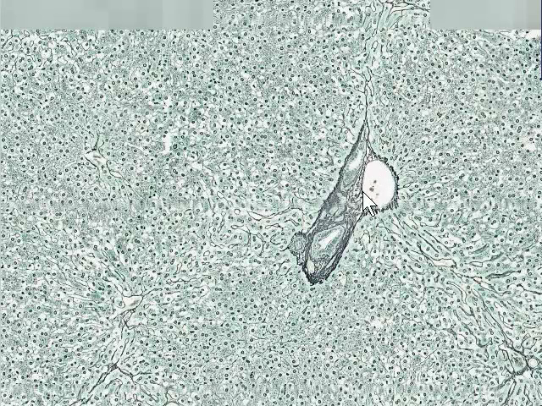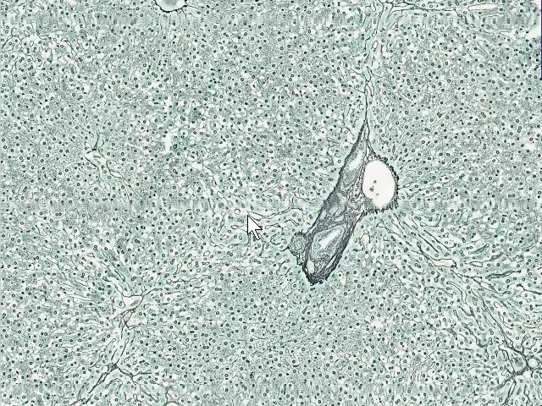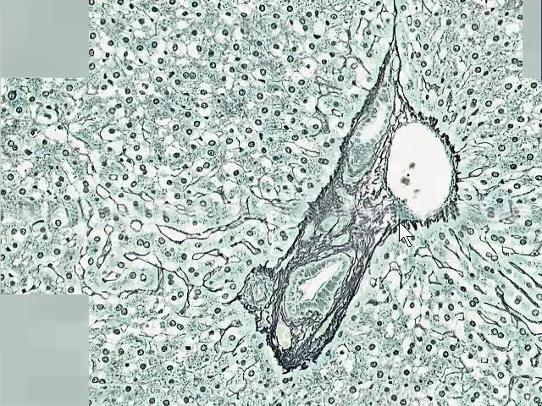But really what we want to be able to see here is the dark black staining material. This is the stuff that's been stained with silver. And this black staining material are very delicate fibers that form the supporting meshwork for the sinusoids. And effectively the reticular fibers in and around the sinusoids are occupying the space of Disse between the endothelial cells and the hepatocytes.